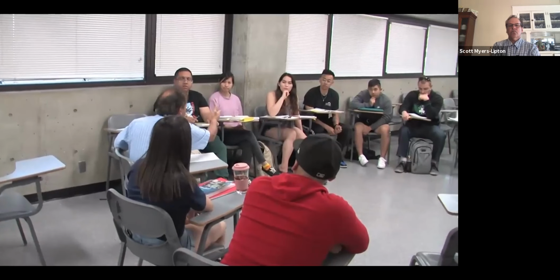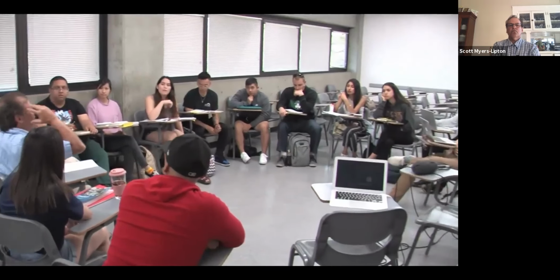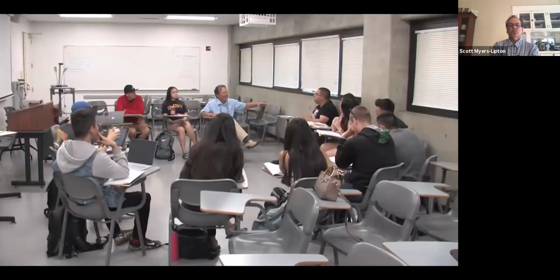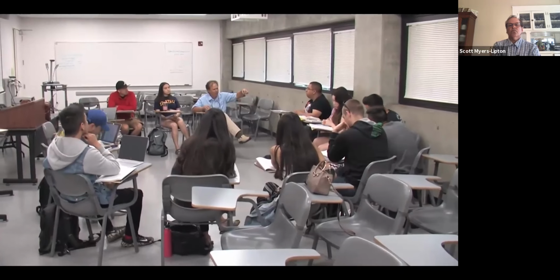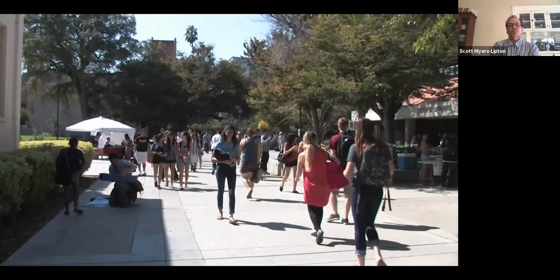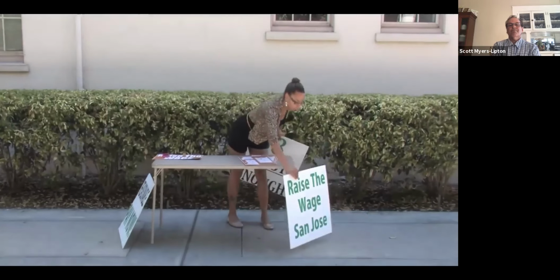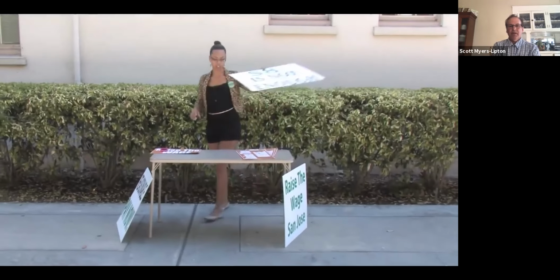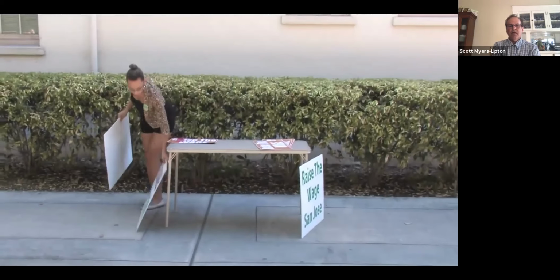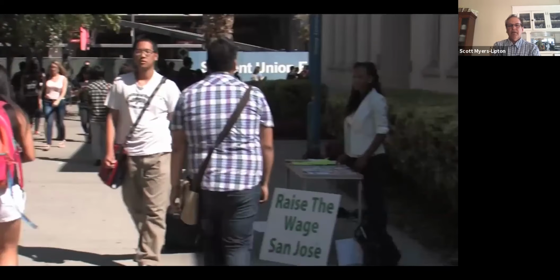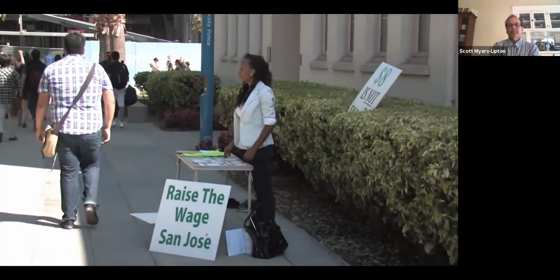One is the right to a good job. Two is the right to a living wage. A third one is the right to a good education. A fourth is the right to health care. In 2011, Scott Myers-Lipton's social action class began a drive to increase the minimum wage in San Jose. As the 2012 presidential election approached, they qualified the demand as Measure D on the November ballot.